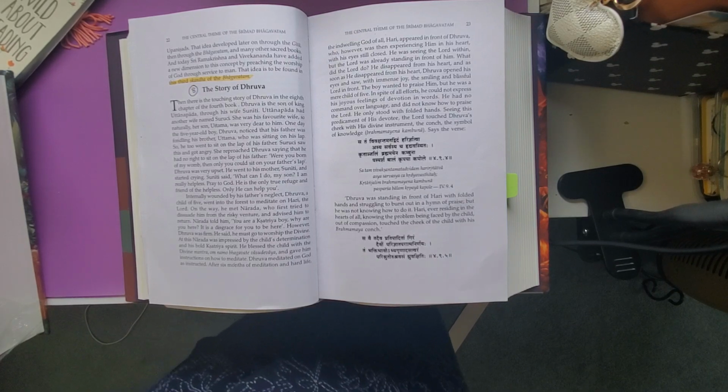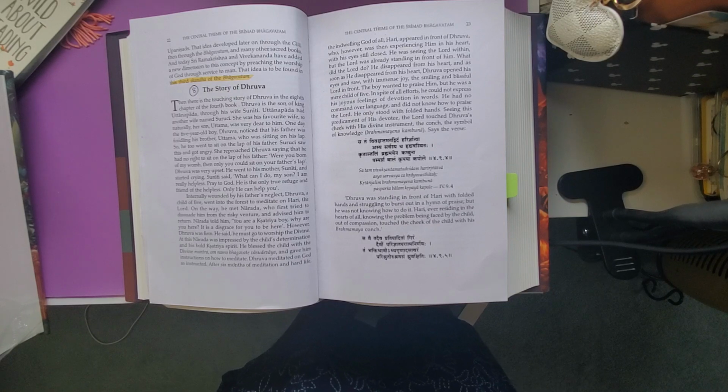Then there is this touching story of Dhruva in the 8th chapter of the 4th book. Dhruva is the son of King Uttanapada through his wife Suniti. Uttanapada had another wife named Suruchi. She was his favorite wife, so naturally her son Uttama was very dear to him. One day, a 5-year-old boy Dhruva noticed that his father was fondling his brother Uttama, who was sitting on his lap, giving him love and hugs. So he too went to sit on the lap of his father.